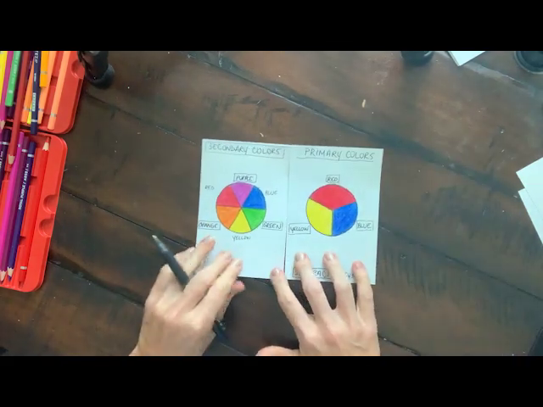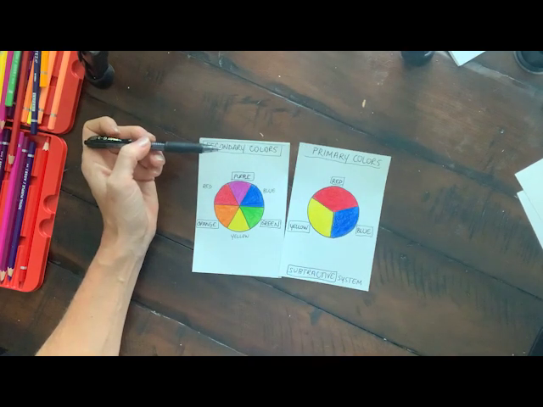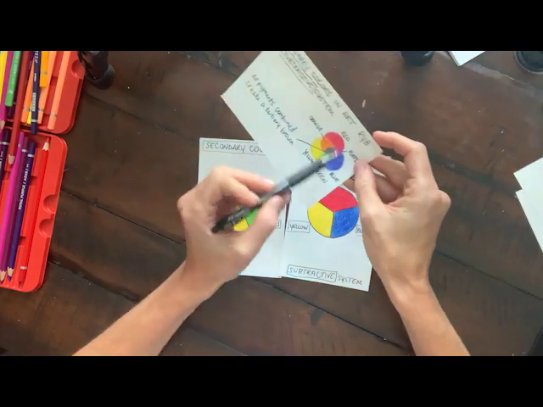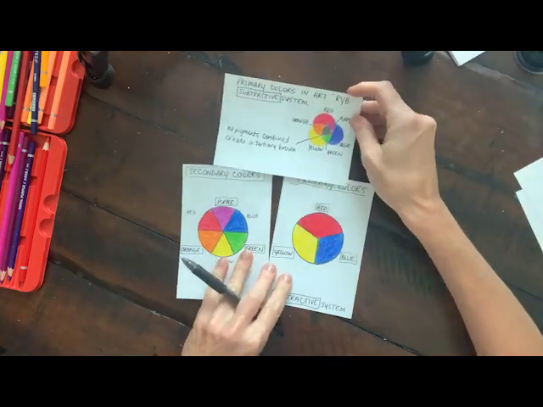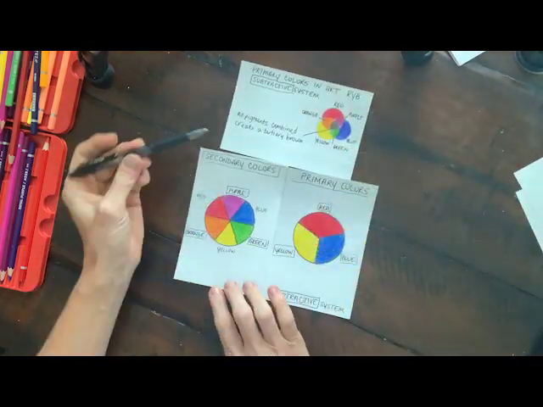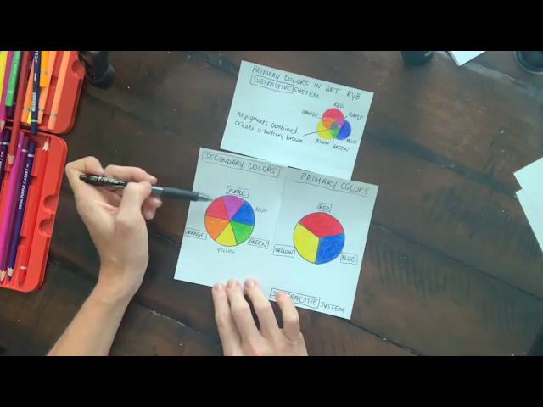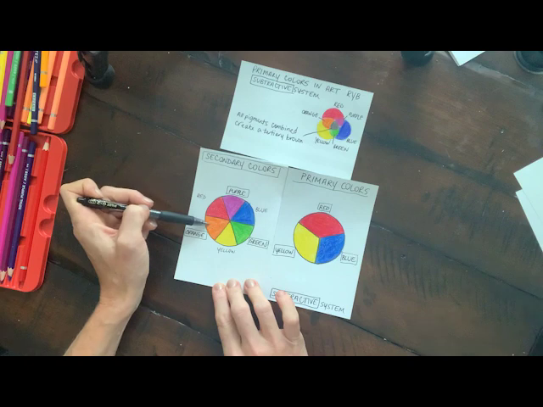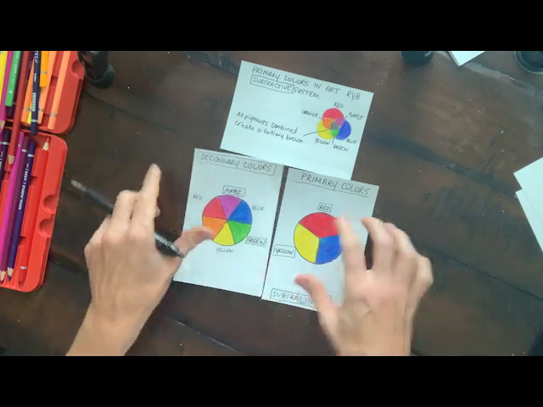From there, we get our secondary colors. And again, that's this system, right? When we mix red and blue, we get purple or violet. When we mix red and yellow, we get orange. And when we mix blue and yellow, we get green.